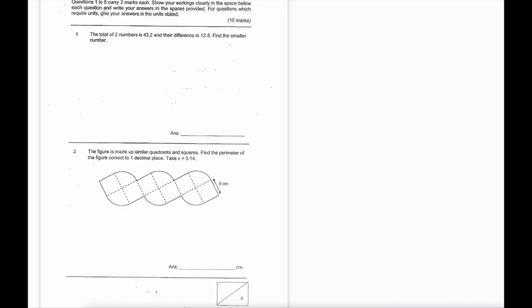Question 1. The total of two numbers is 43.2 and their difference is 12.8. We'll circle some main numbers that we should take note of. Find the smaller number. So there are two numbers, right? And the difference is this. The best way to do this question is to draw a model. So the first number and the second number. I'll just let either one be the bigger number.